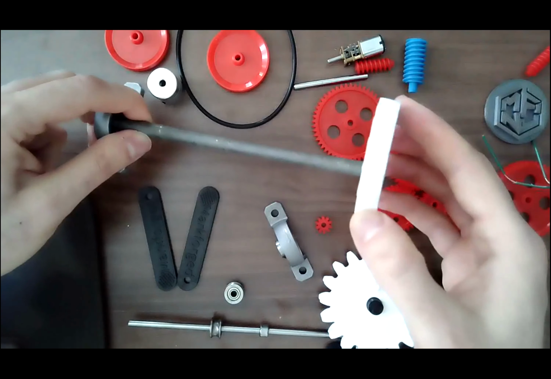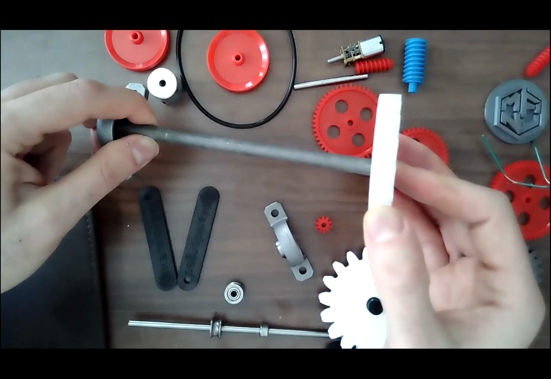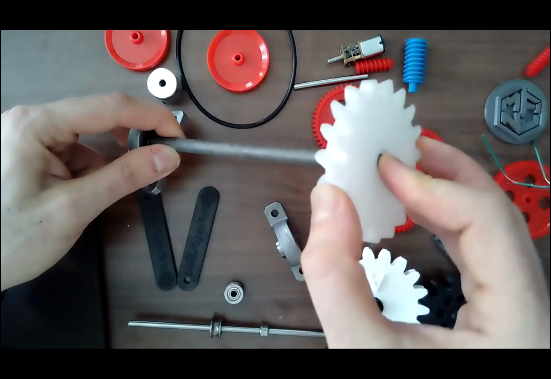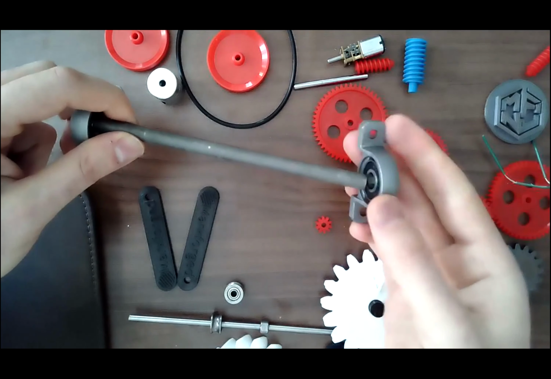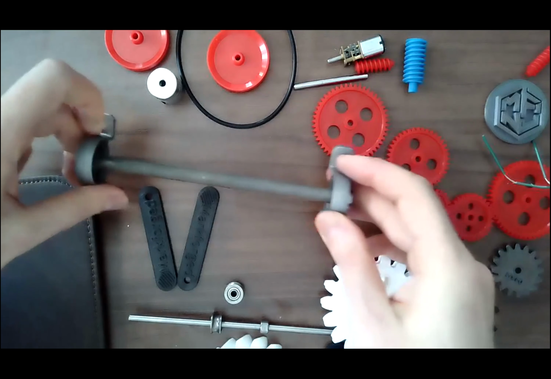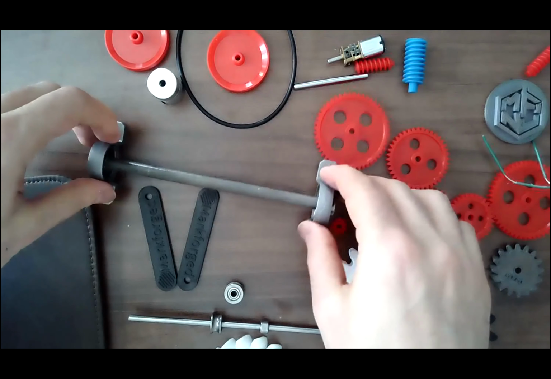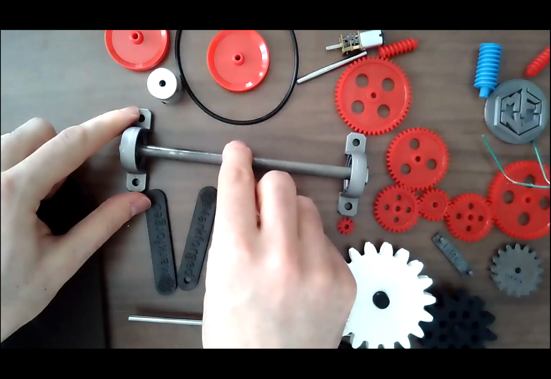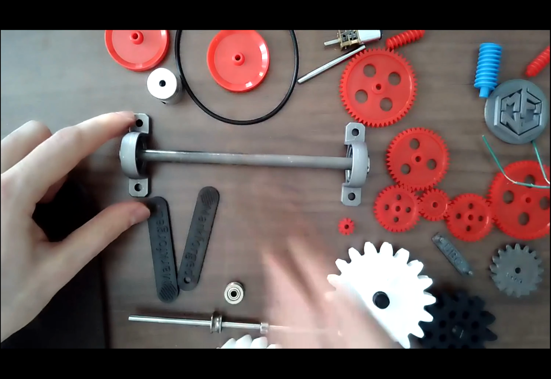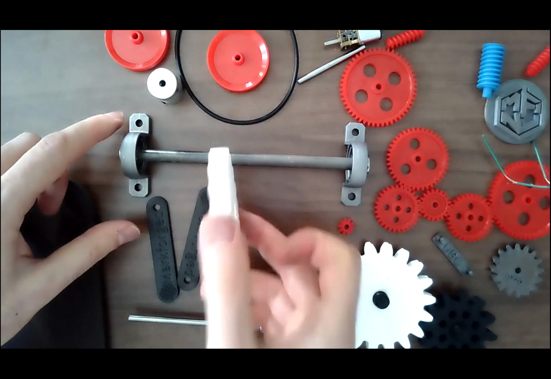The gear goes tight fit there, right? And then the second bearing goes there, and they will be fixed on the table. So this shaft now can rotate easily, and the gear is there.